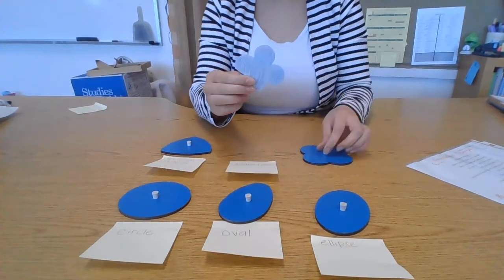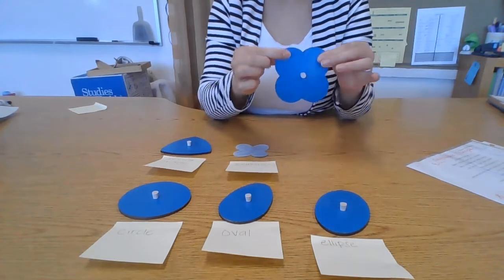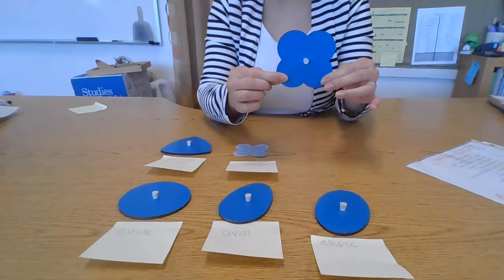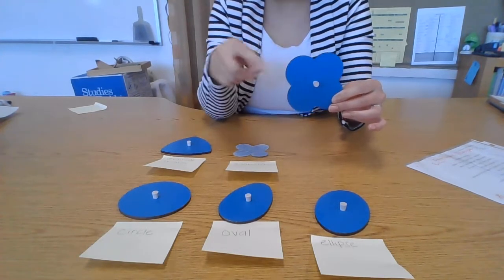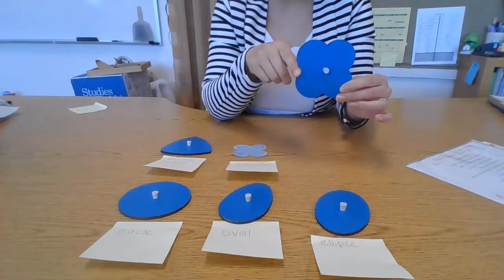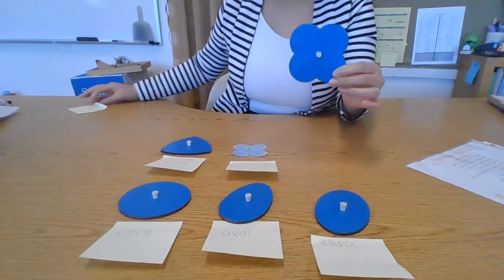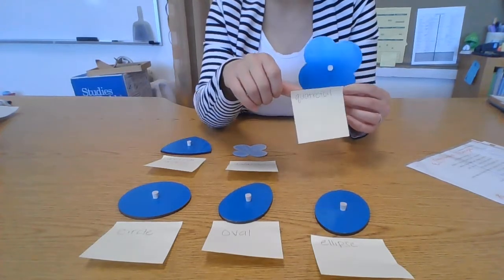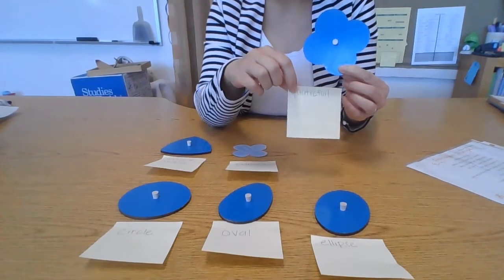So if this is a quatrelobe, this thing is similar because it also has 1, 2, 3, 4 parts to it. But it's not as deep. It's not as rounded as the quatrelobe is. In fact, these parts almost remind me of a four-leaf clover. So we call this one a quatrefoil. Quatre meaning four, foil meaning leaf.